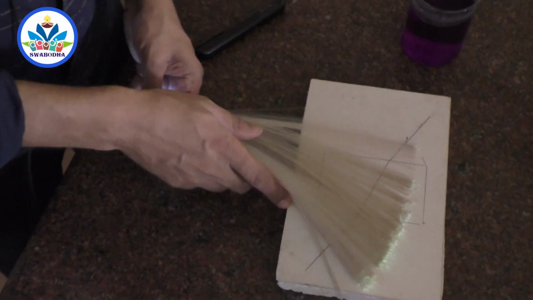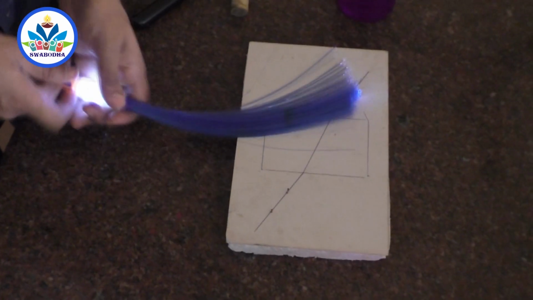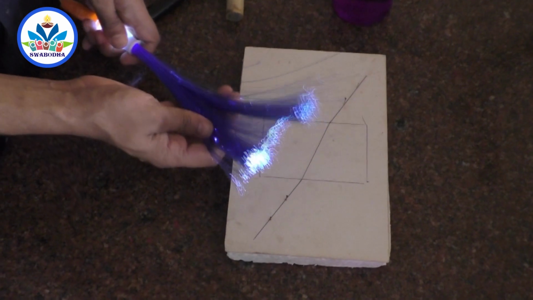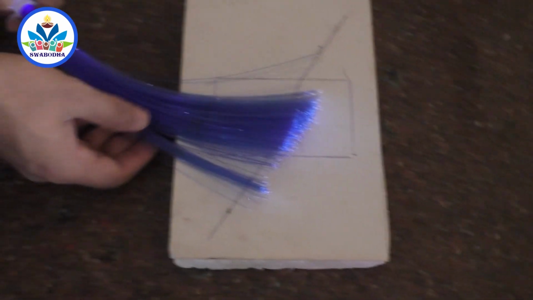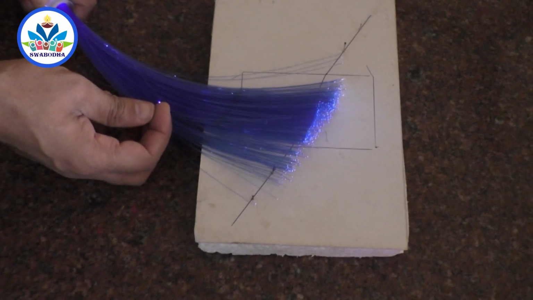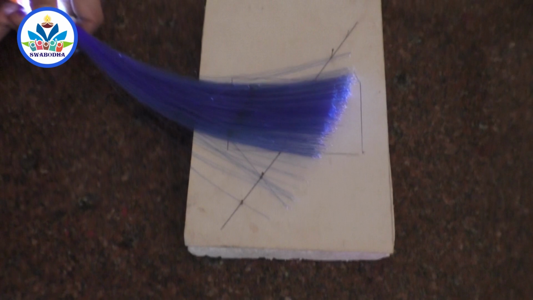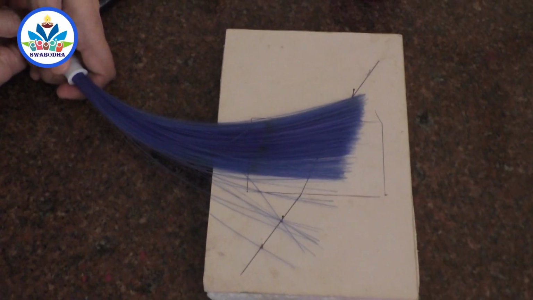That is one type, and here is one more type. You can see this one also, right? So you can pass light through this and you can see that. And some cables are cut here and there, and you can see the light coming out of it, even the smallest one. I think you can see this, right? The smallest one, and if I switch off the light, no light comes out.